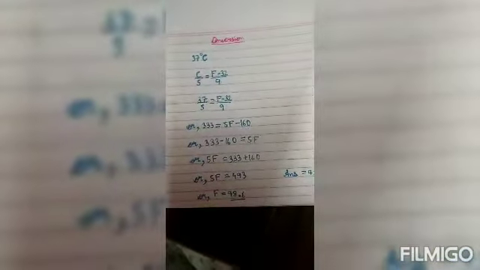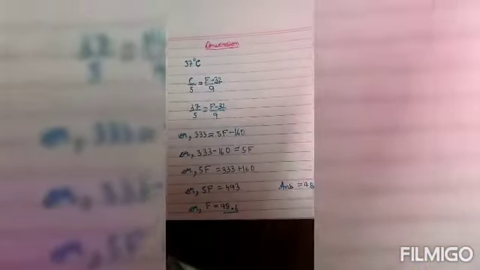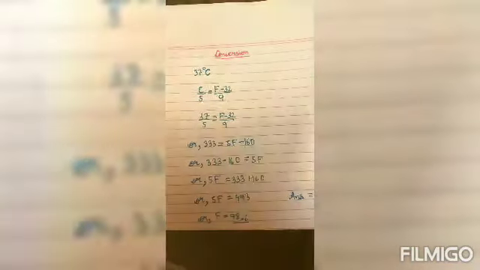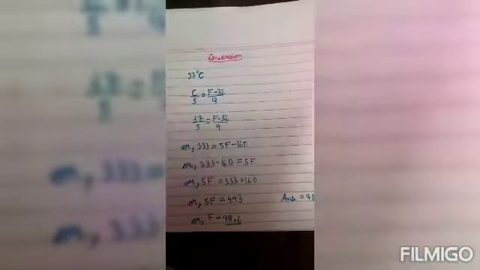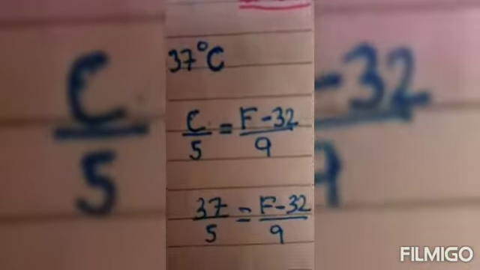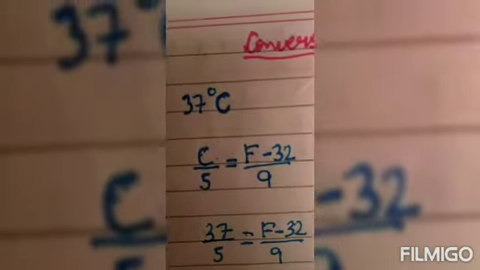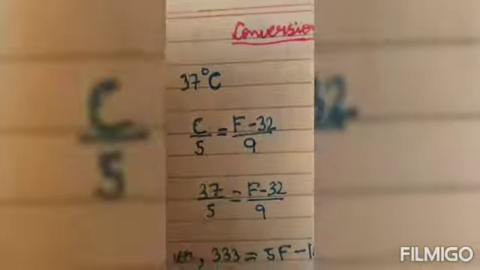So I think you have understood this conversion, and if we want to go from Fahrenheit to centigrade, we will do this thing only, but the vice versa. And we have to remember this equation, C by 5 is equal to F minus 32 by 9.